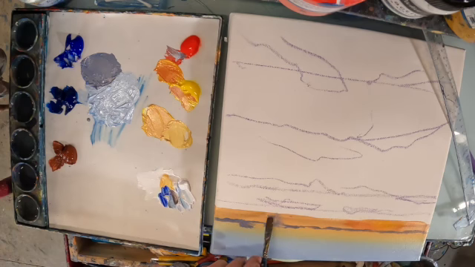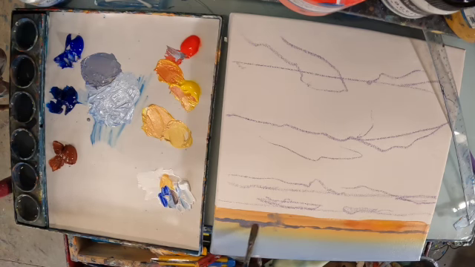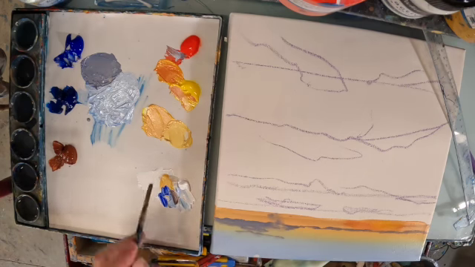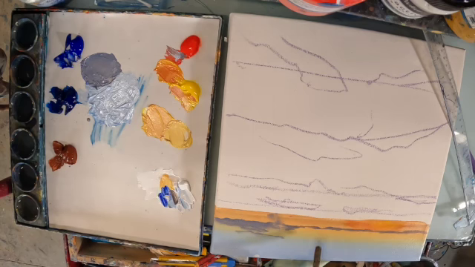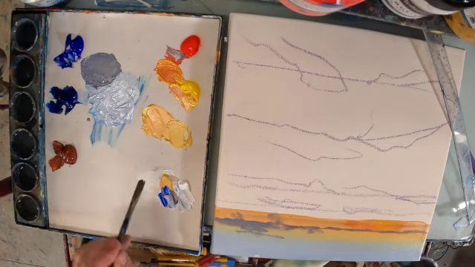It's definitely a lot easier to do this later when the paint has had a bit more of a chance to dry. Very thin application of paint there.